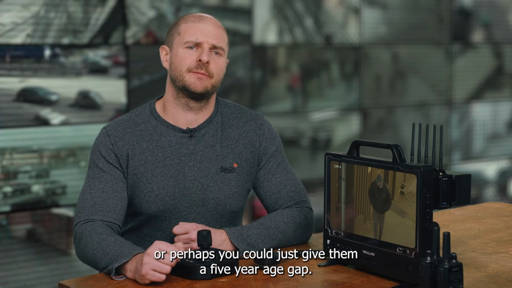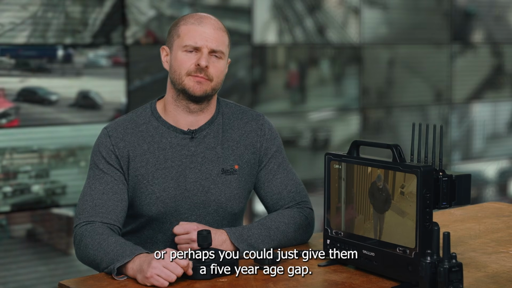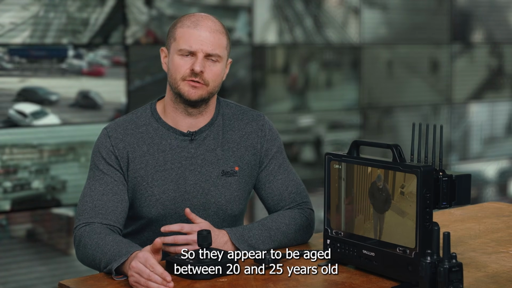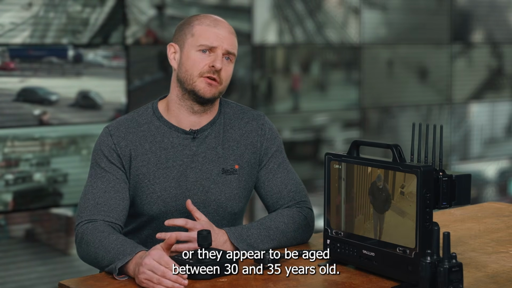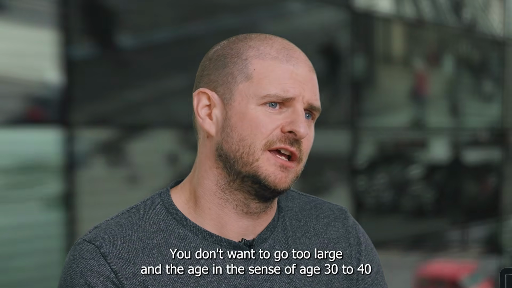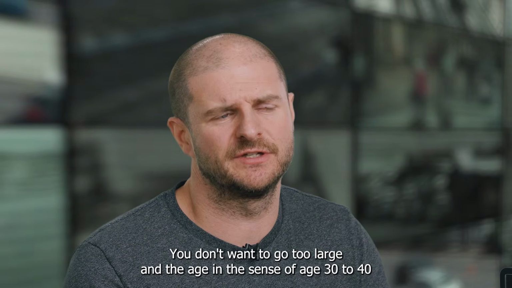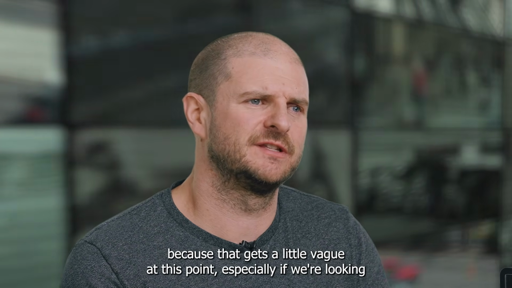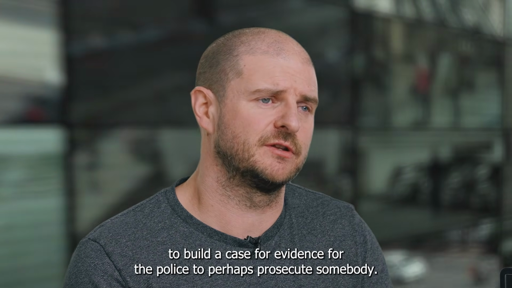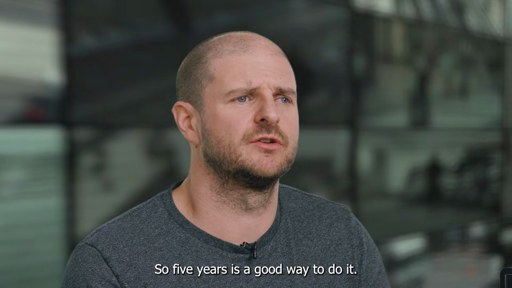Or perhaps you could just give them a 5-year age gap. So they appear to be aged between 20 and 25 years old, or they appear to be aged between 30 and 35 years old. You don't want to go too large, in the sense of age 30 to 40, because that gets a little vague at this point, especially if we're looking to build a case for evidence for the police to perhaps prosecute somebody. So 5 years is a good way to do it.